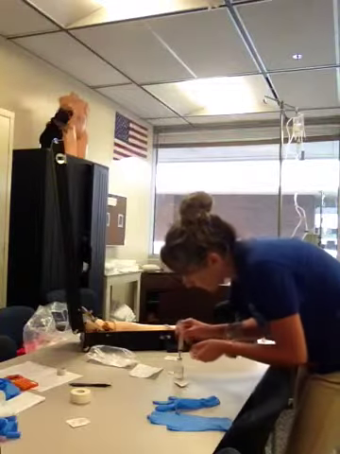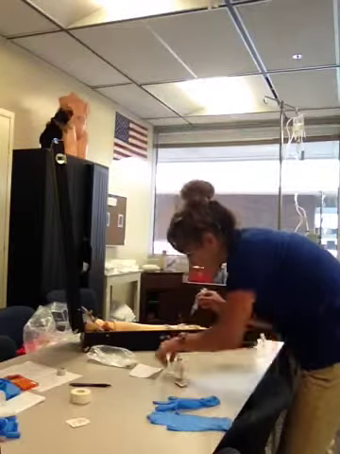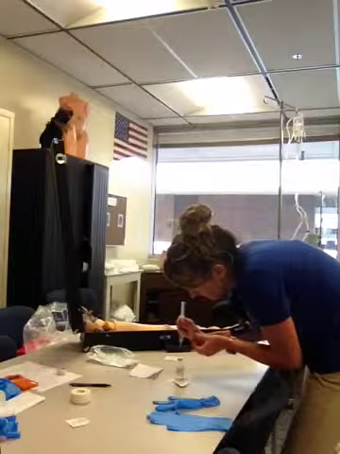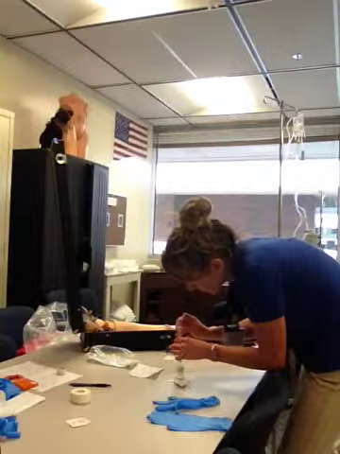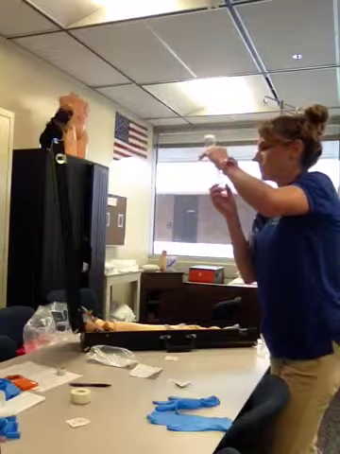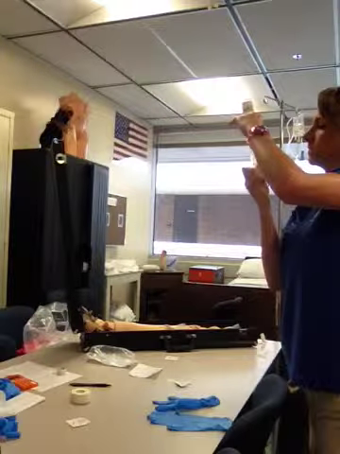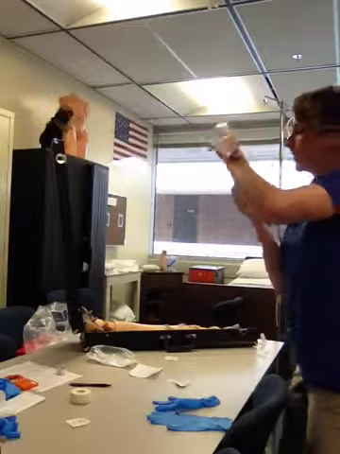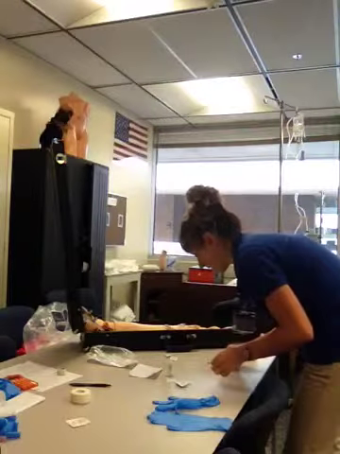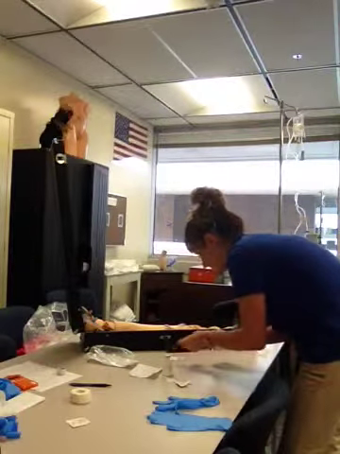I'll use the flush. Saline. My meds, my labels, and my MAR.